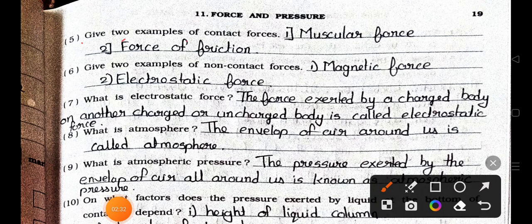Now see question number 5. Give two examples of contact force. First one, muscular force, and second one, force of friction. Number 6. Give two examples of non-contact force. Answer is magnetic force and electrostatic force. Question number 7. What is electrostatic force? Answer: the force exerted by a charged body on another charged or uncharged body is called electrostatic force.